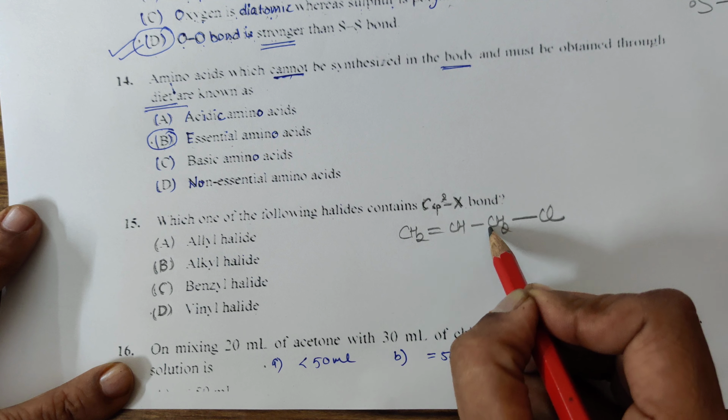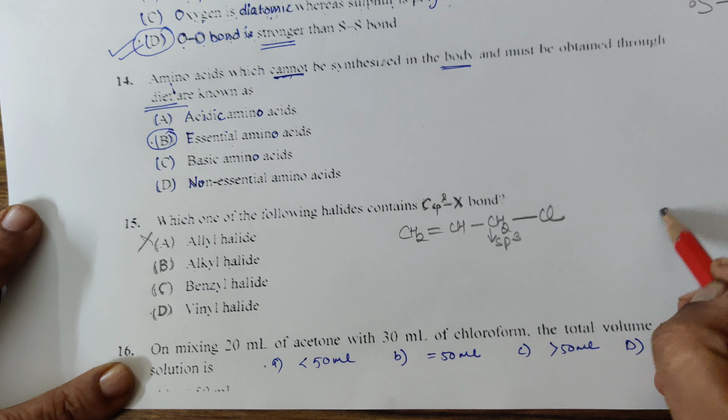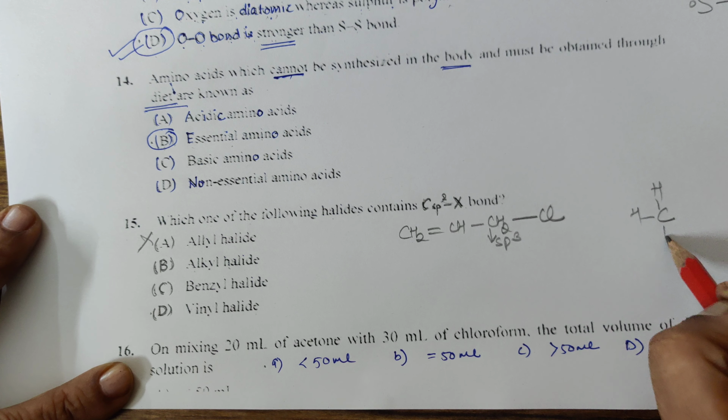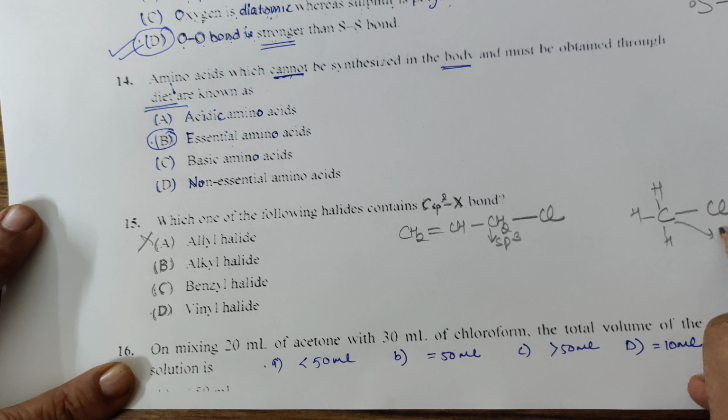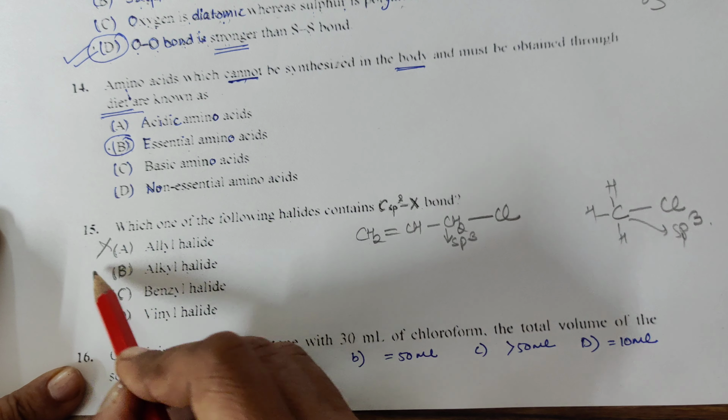Now halogen is attached to a carbon which is sp3, so this will not be it. Alkyl halide is, let's say, methyl halide. Here also this carbon is sp3 and not sp2, so this one also cannot be it.